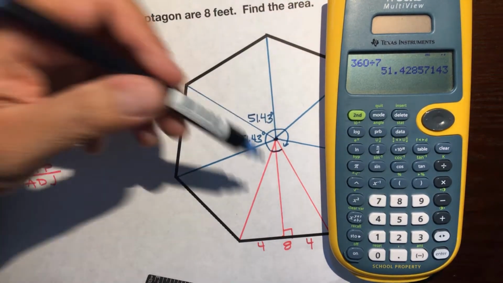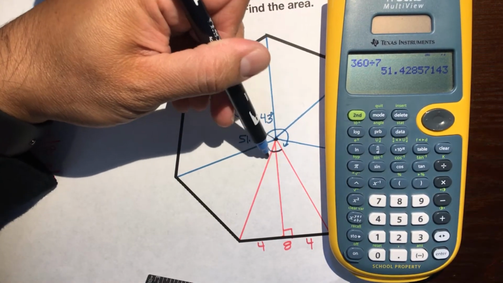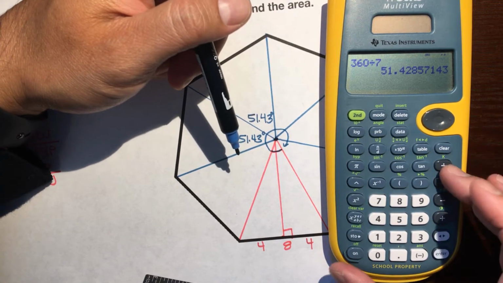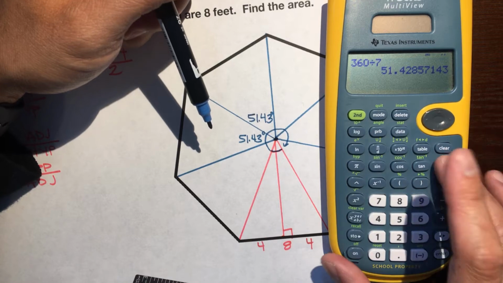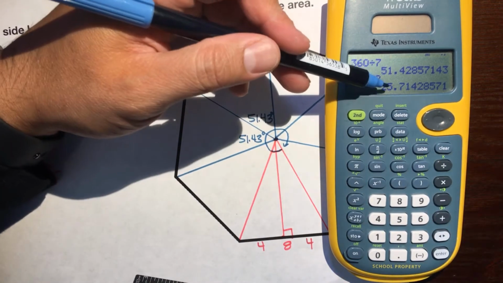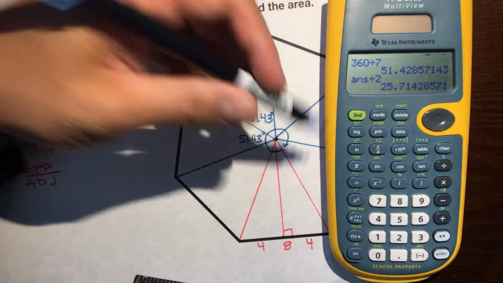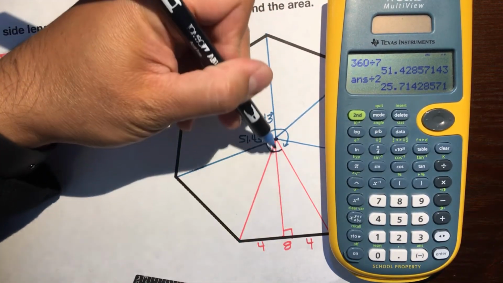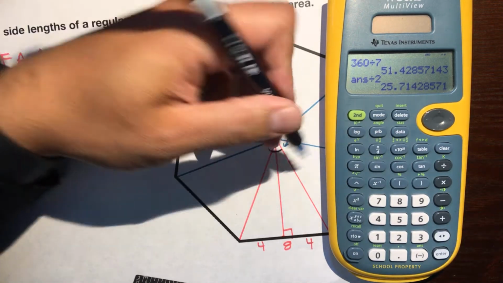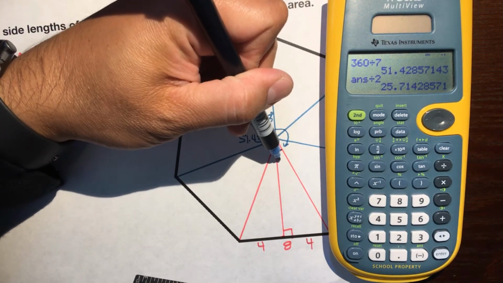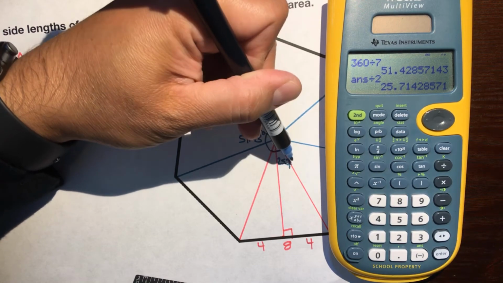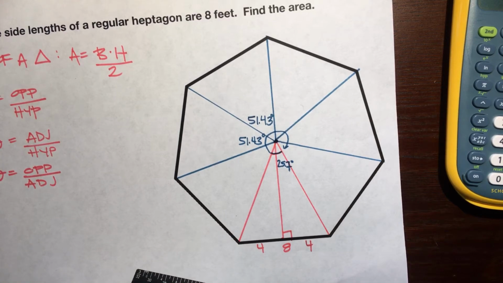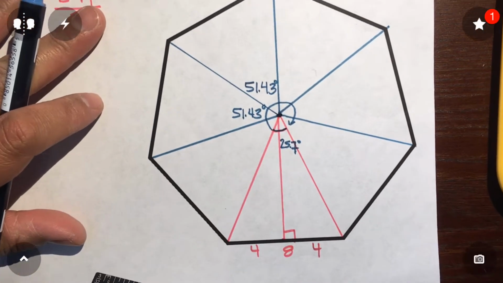So this entire angle right here is 51.43, and I'm going to take this entire angle and divide it by 2, and it'll be 25.71. I'm dividing by 2 because this perpendicular line bisected the 51.43 to make this 25.7. Okay. All right, so I think we have almost everything we need.